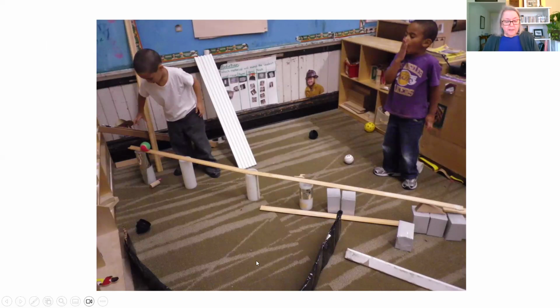And I love this picture because of all of the repurposed materials that are in there. So right here is a piece of corrugated fiberglass that's often used for roofs of sheds. It's been cut in a small piece and leaned against the chalk rail. Here's packing material that they pulled out of the recycle bin because the balls kept rolling all over the place and they needed something to corral the balls so they didn't keep rolling out of the block area.